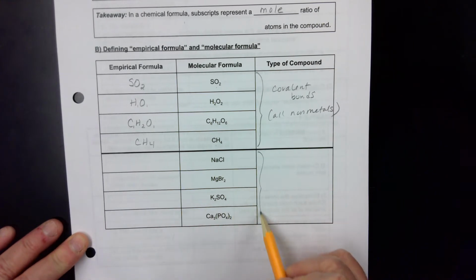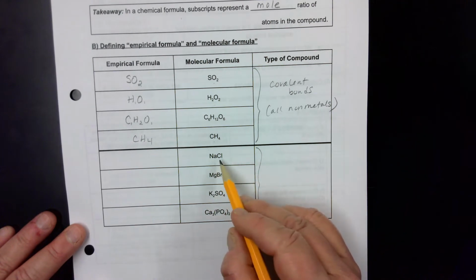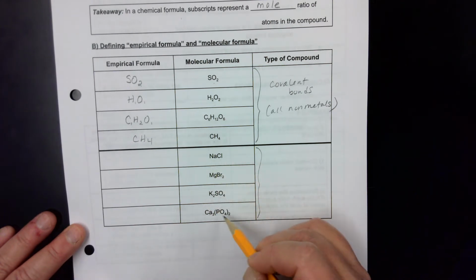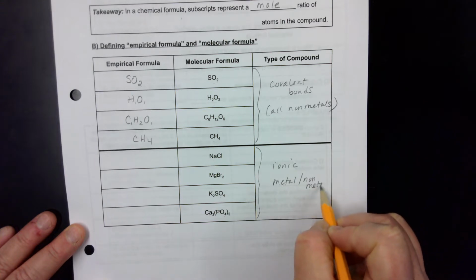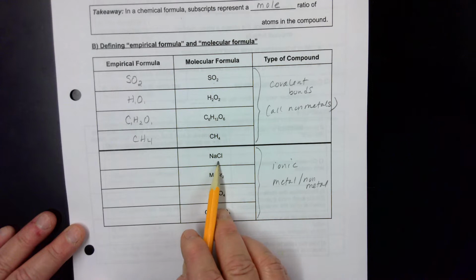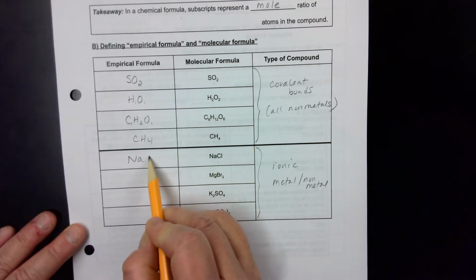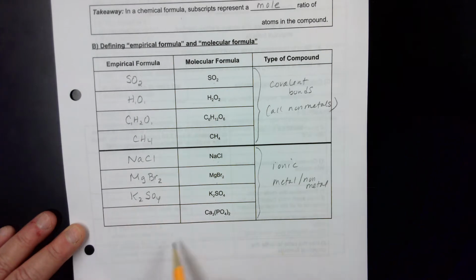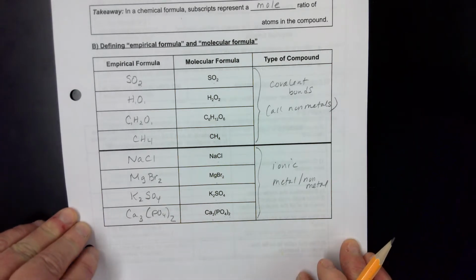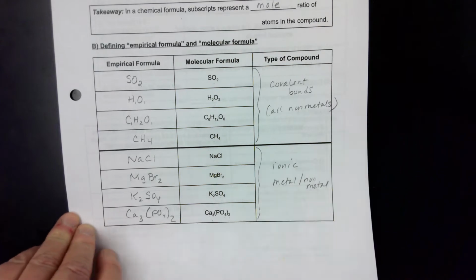If we take a look at this set of chemical formulas, you'll see that we have a metal, nonmetal, metal, nonmetal, metal, nonmetals, metal, nonmetals. So these are ionic compounds, and we have a metal, nonmetal combo. So if we have a molecular formula of NaCl, the empirical formula is NaCl. Molecular formula of MgBr2 has an empirical formula of MgBr2. Molecular formula of K2SO4 has an empirical formula of K2SO4. And a molecular formula of Ca3(PO4)2 has an empirical formula of Ca3(PO4)2.